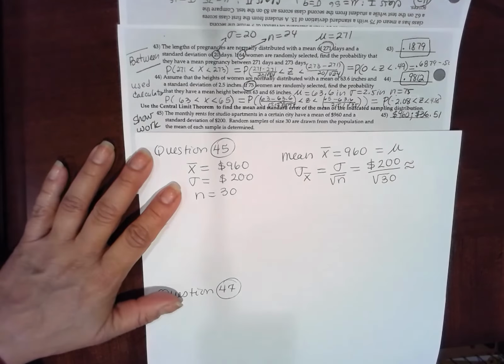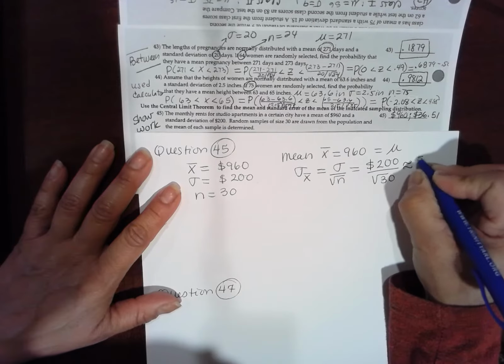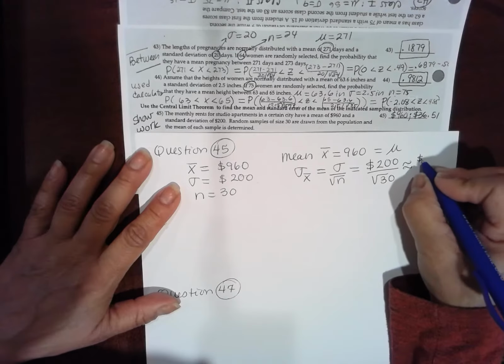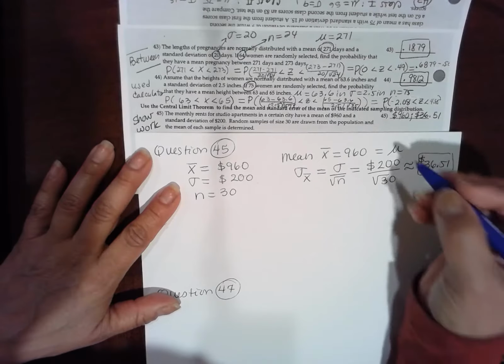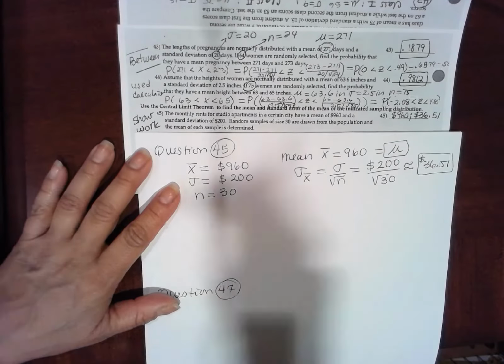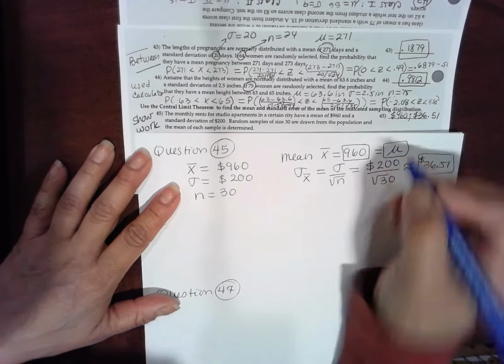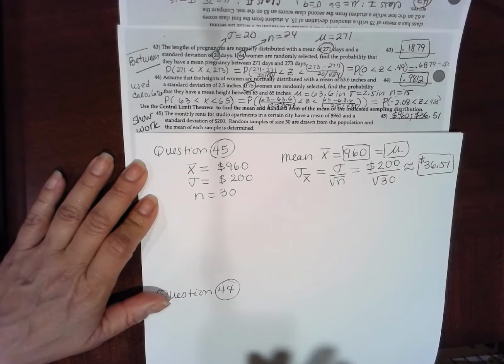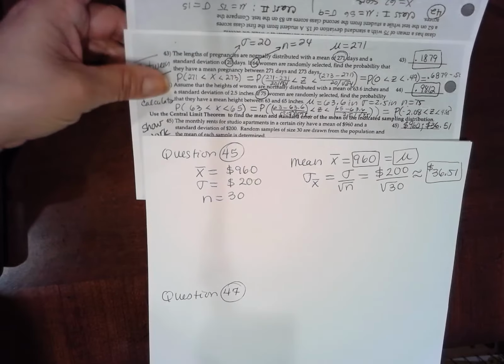Since we're working with money, we're going to do an approximation. So this is going to be $36.51. That will be the answer for your standard error, and for your mean, it will be $960. This is a fairly simple question, so hopefully you're able to understand this one.